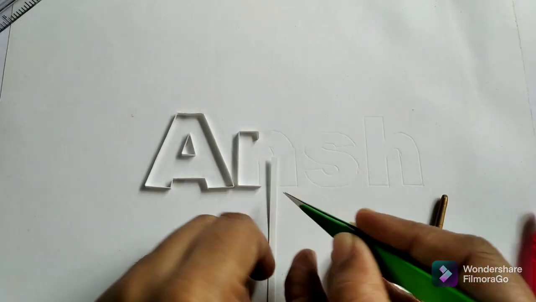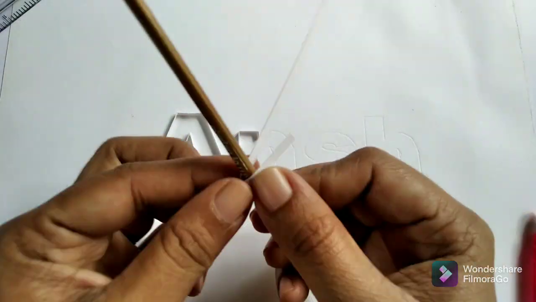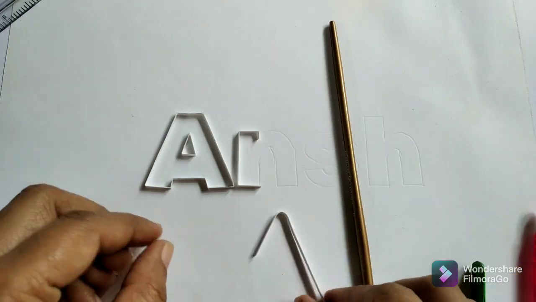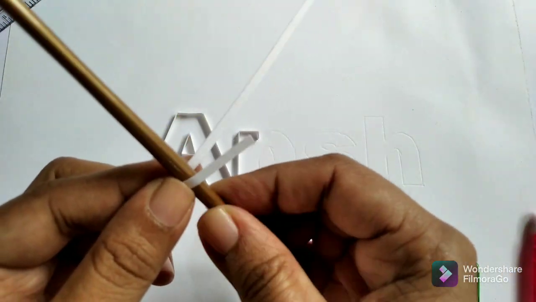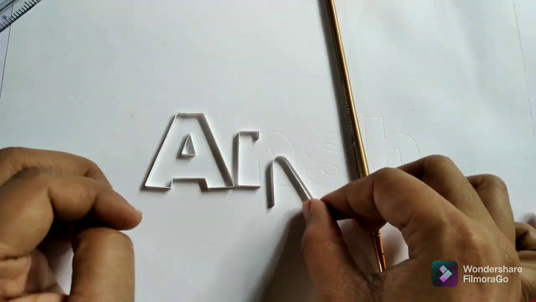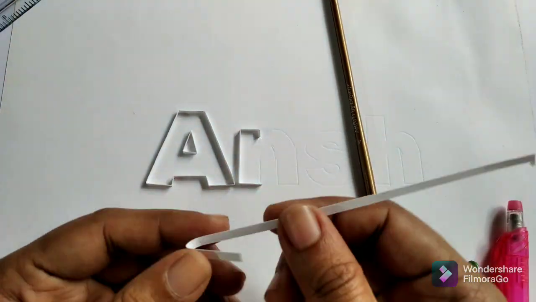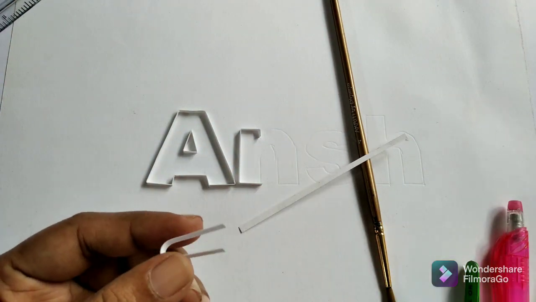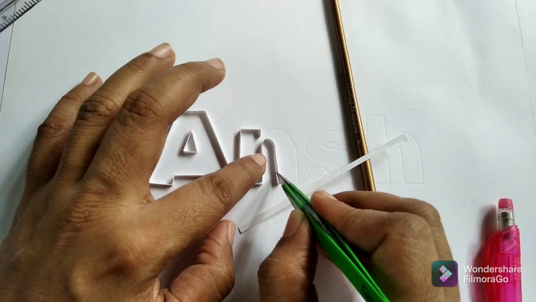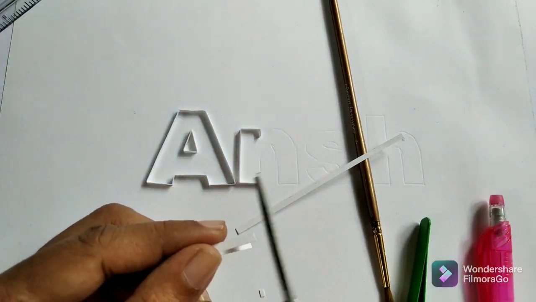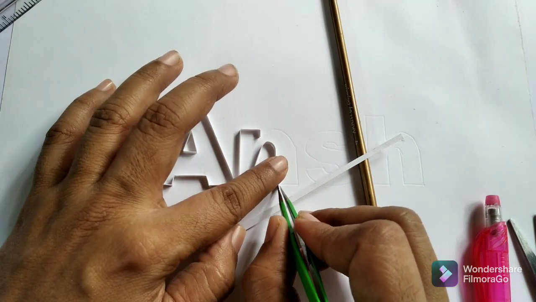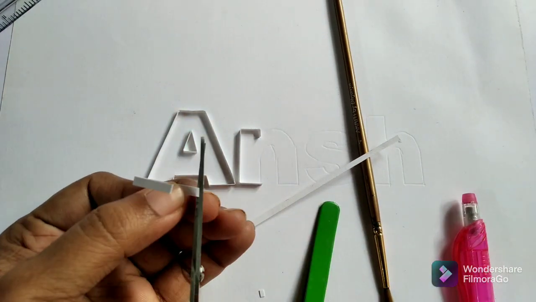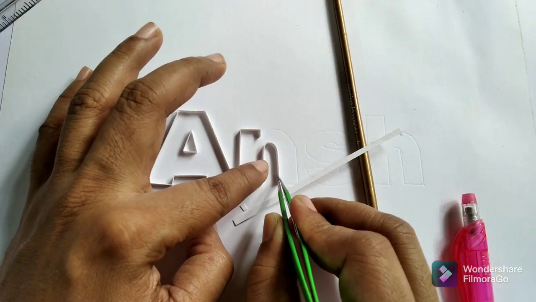For the inner part of N, I'm going to use a brush, wiggle it up and down so that I get a smooth crease on the inside, and it should be approximately the size of the letter we want. And then I cut the excess from the corners and glue it.